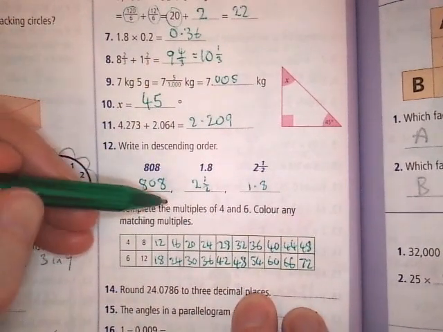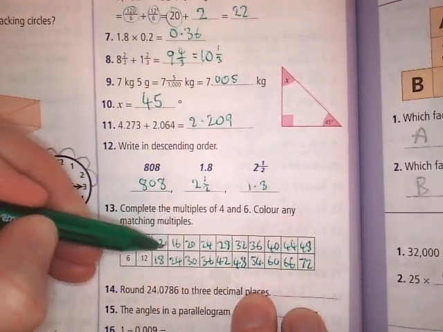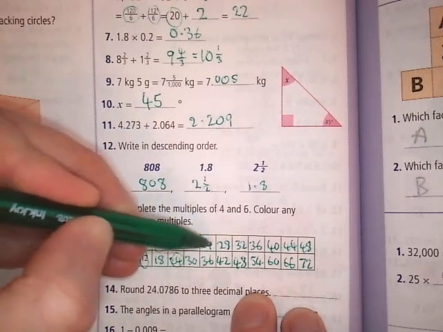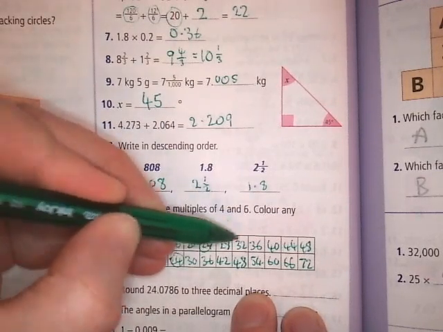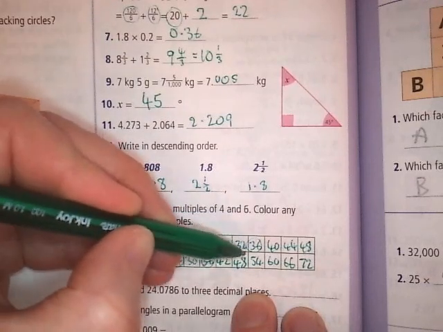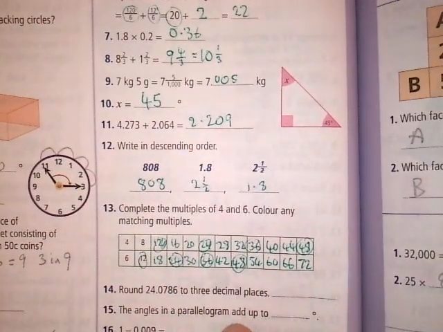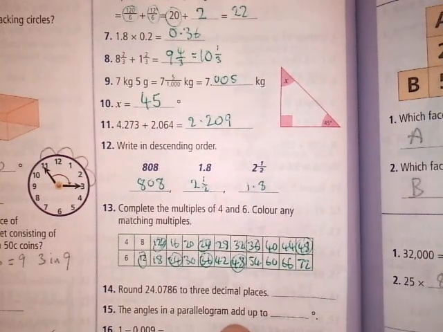Which ones match? Which ones turn up on both lines? 12, 24, 36, 48. So 12, 24, 36, and 48.